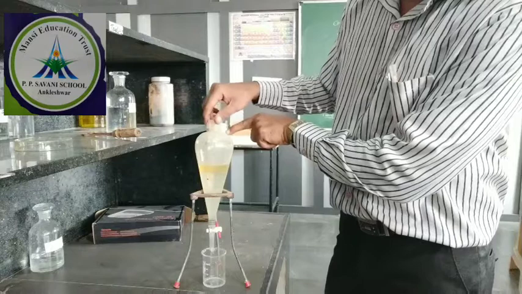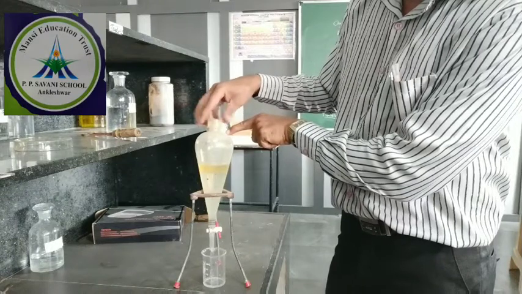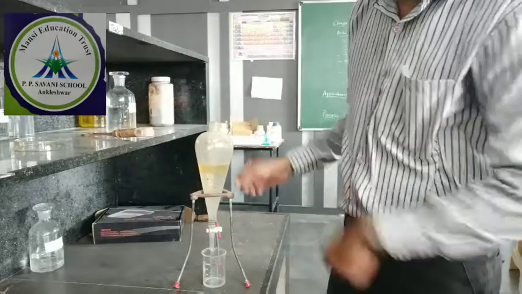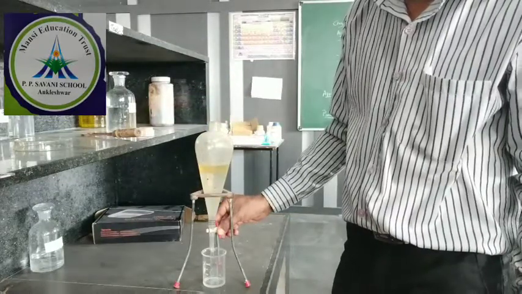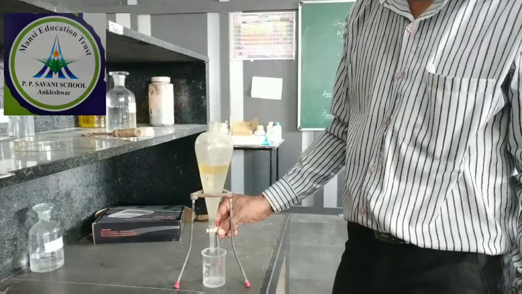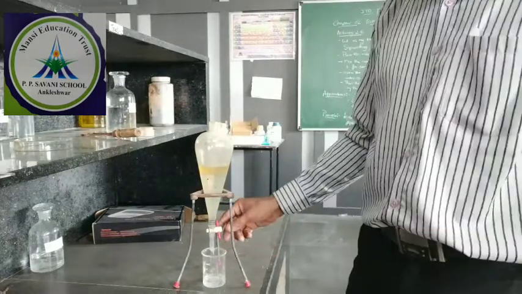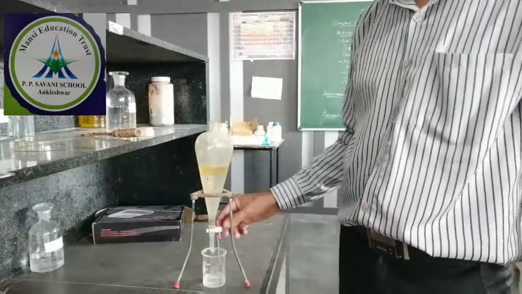Open the upper cap so that air can go inside. Now I am opening the knob. You can see water is coming out first, whose density is higher. So water is collecting in the beaker.